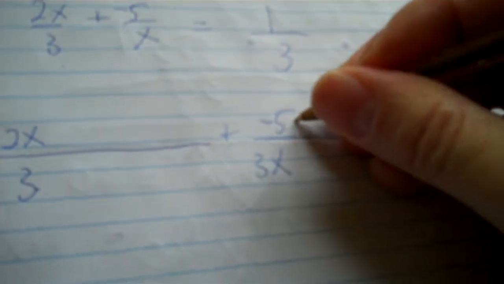So 3, I have 1, 0, 1. So in the middle, let's just put a factor of 3 there. X, I have 0, 1, 0. So let's raise this one by a factor of x. Now if there's already an x on the top, you're going to put a second power there. Okay?